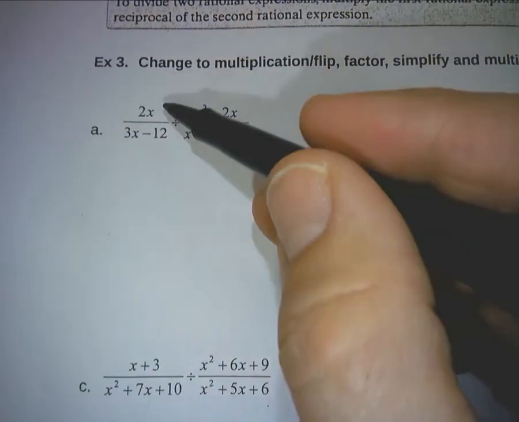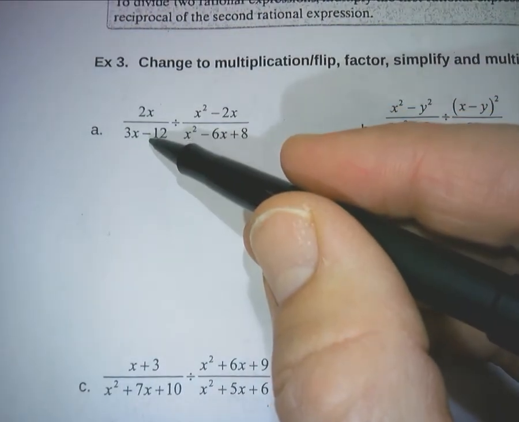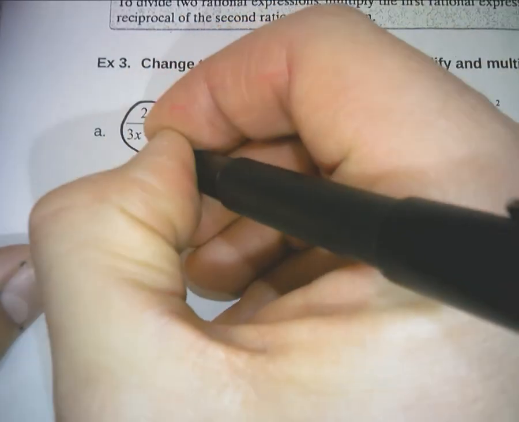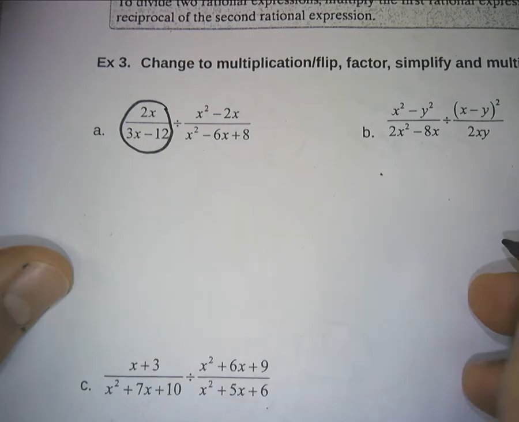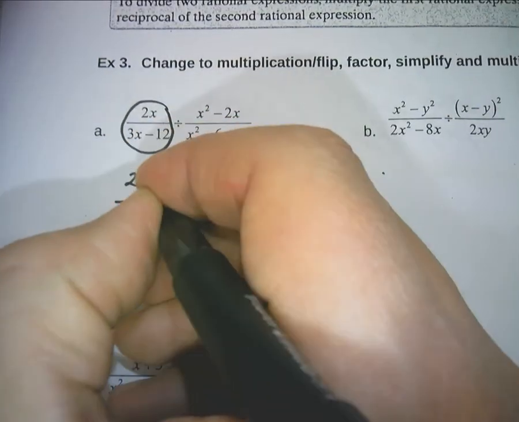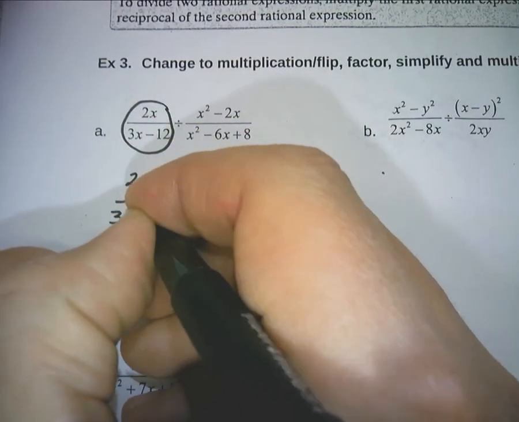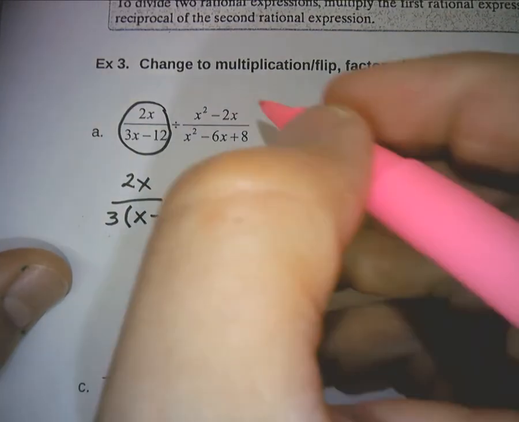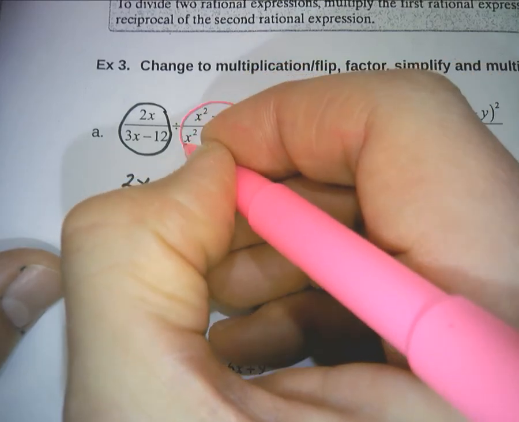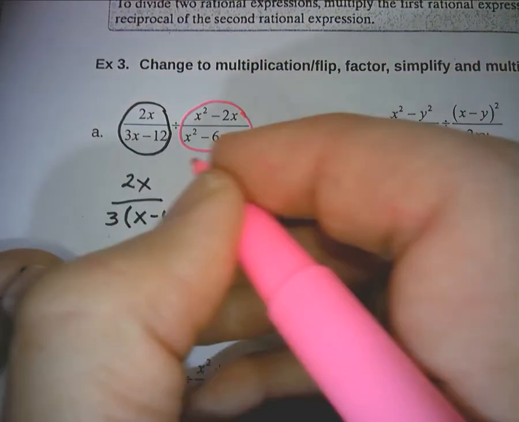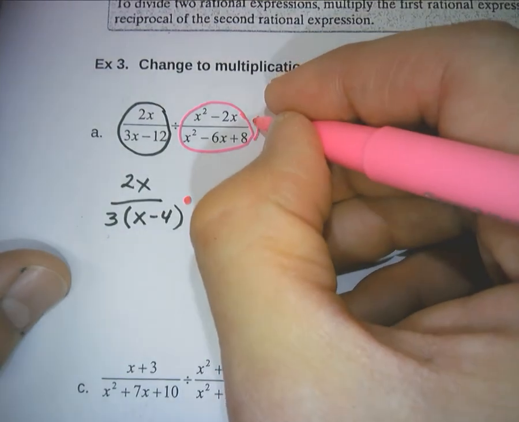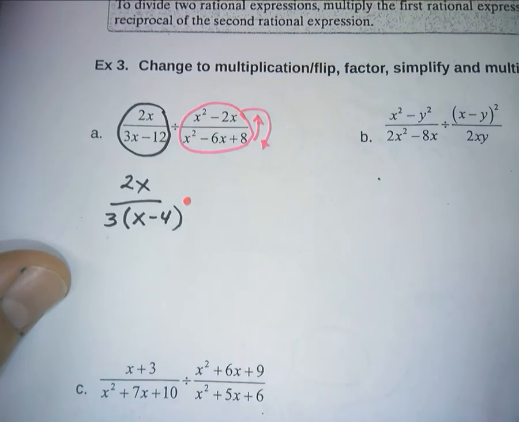Example 3, I've got 2x over 3x minus 12. So that guy right there can be factored. So I'm going to go ahead and factor out that 3, and that leaves me with x minus 4. And now, it's divided by, so I'm going to change that to multiplication. So we're multiplying by the reciprocal. This guy is going up and this guy is going down.